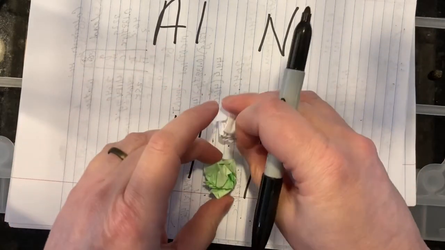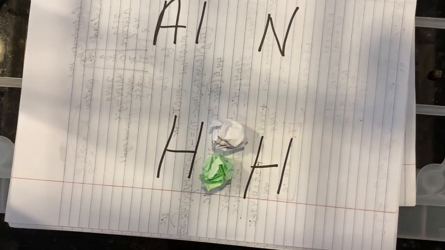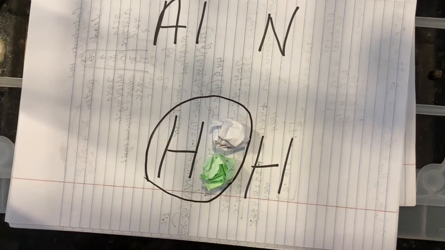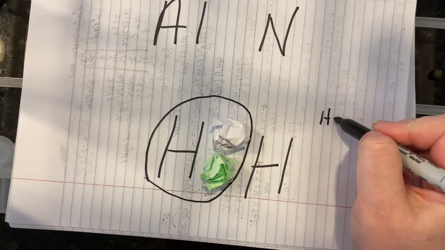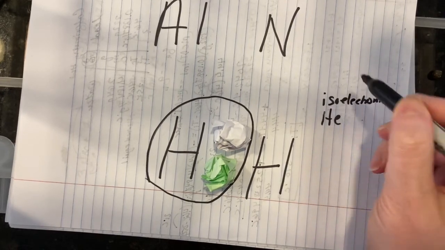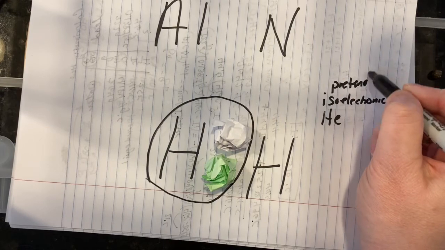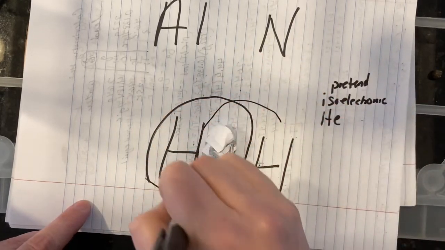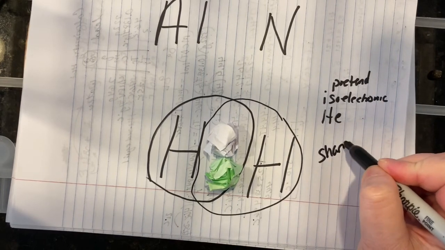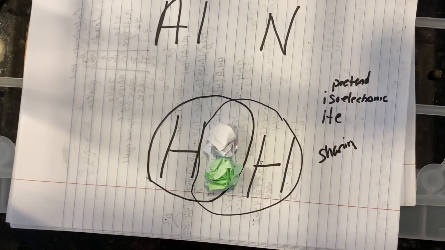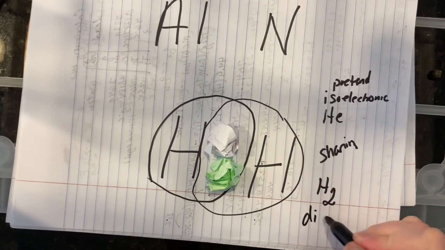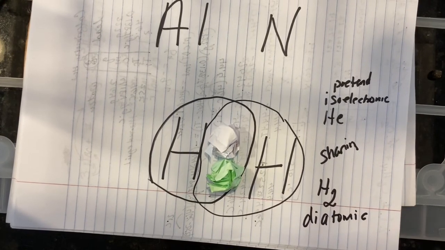But what they can do is they can share. And now hydrogen over here can pretend that he has 2, and he's isoelectronic to helium. Okay, he can pretend to be. Okay, and then this hydrogen over here can also pretend to be. So they're happy here in this sharing bond. And this is how you'd write the Lewis dot structure for H2. Okay, and this also shows you why this guy wants to be diatomic, because he's happy like that.